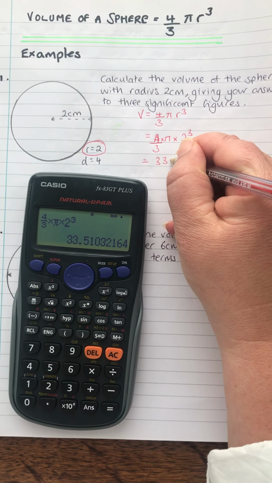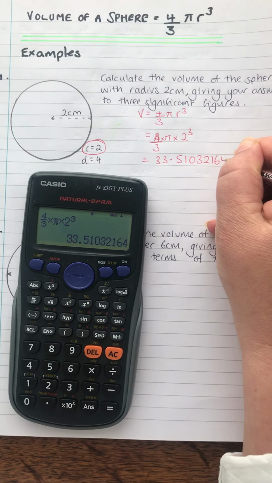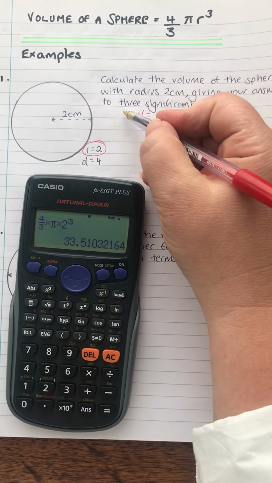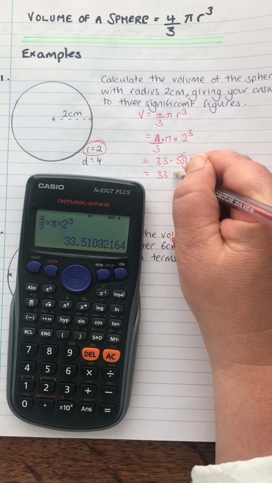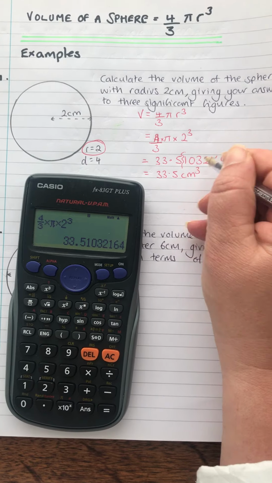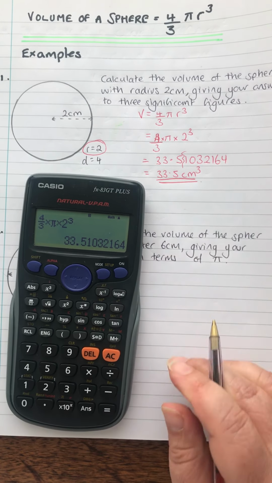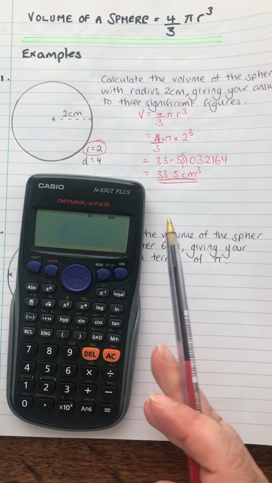So I've got 33.51032164. I'm asked to give this to 3 significant figures, so 33.5. Don't forget, this is a volume, so my unit is cubic centimetres. And all I've done here is substitute the value for the radius into my formula.